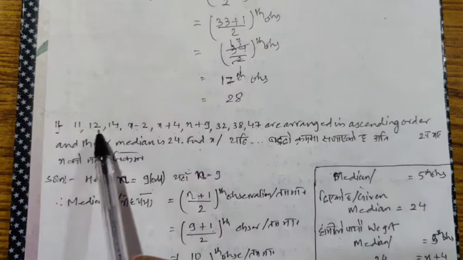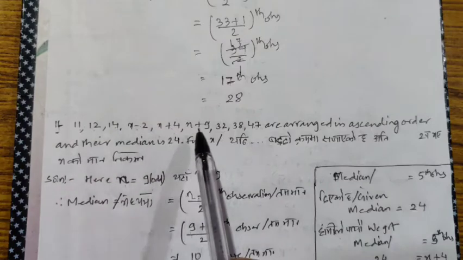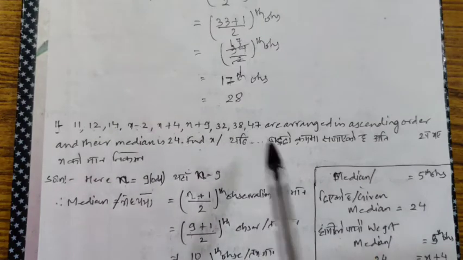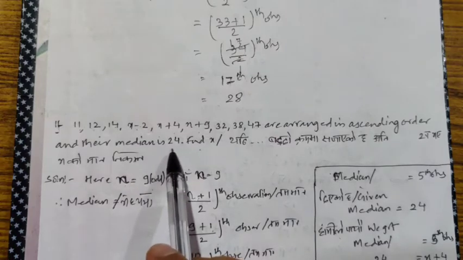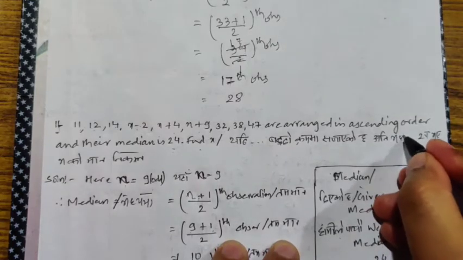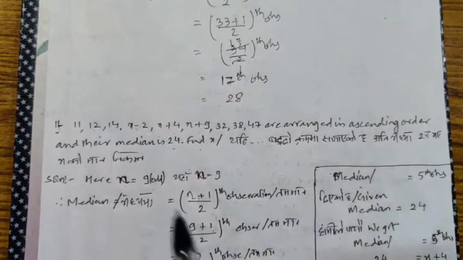So if 11, 12, 14, x minus 2, x plus 4, x plus 9, 32, 38, 47 are arranged in ascending order and their median is 24, that is given to us. So if the median is 24, we need to find x. What is given to us? Median, and we need to find the value of x.